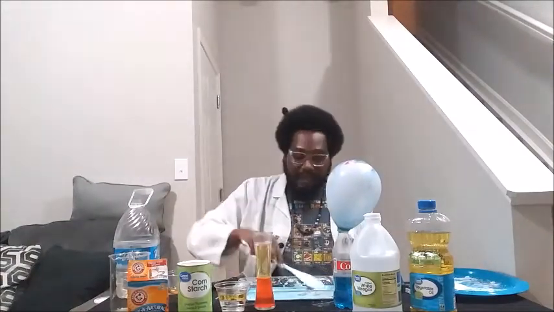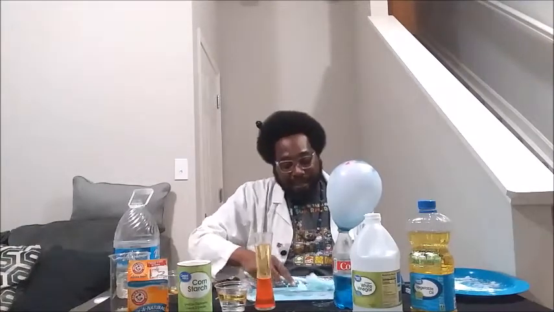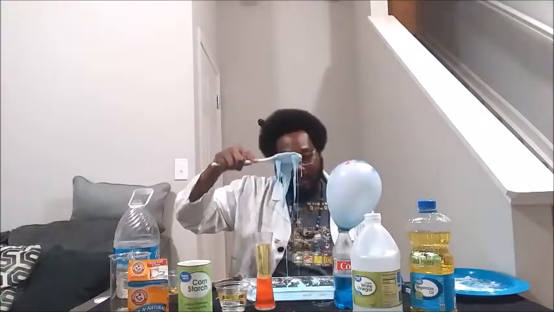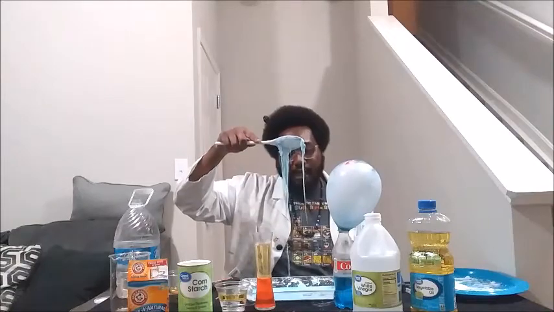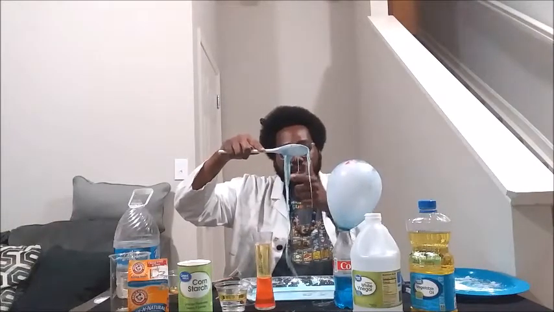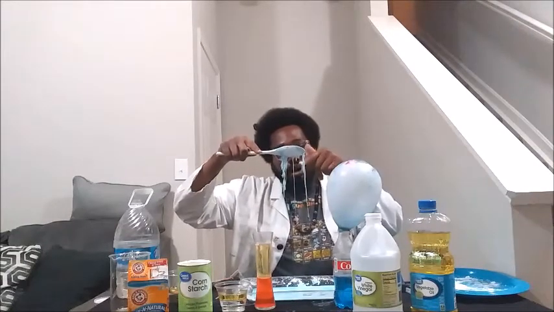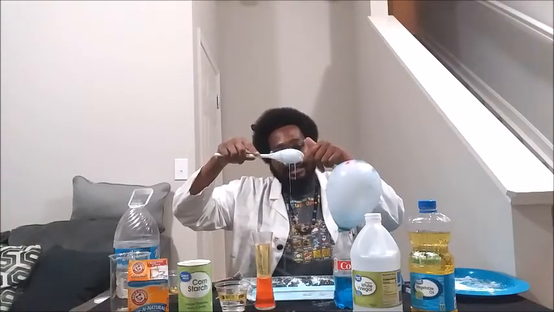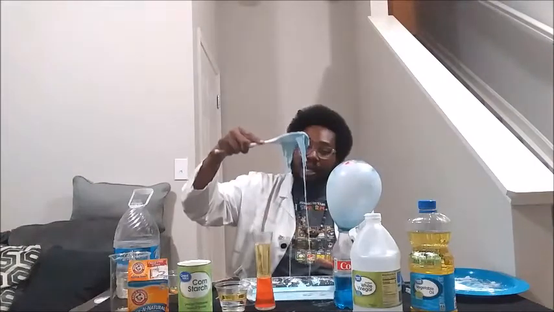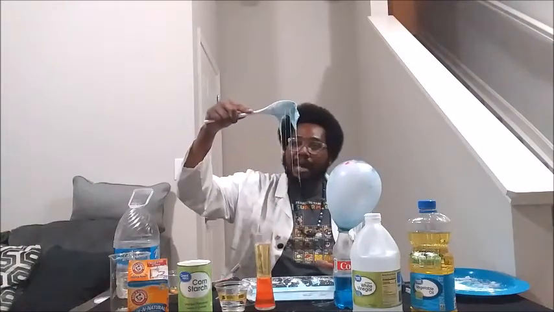Alright, let's recap. So we started out with Oobleck. Remember that Oobleck, the cornstarch and water that turned into a non-Newtonian fluid. That fluid had tendencies of a solid and liquid. So as you can see, here's our Oobleck. It looks like it's a solid. I'll push up against it and you can see that there are also some parts acting as if it is a liquid. Nice and stringy, as if it's melting. I'm melting.